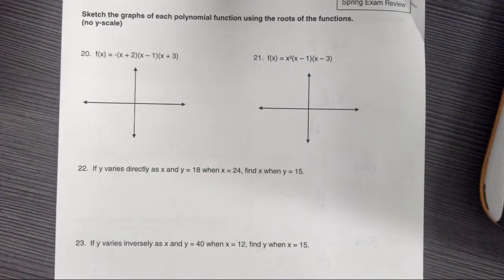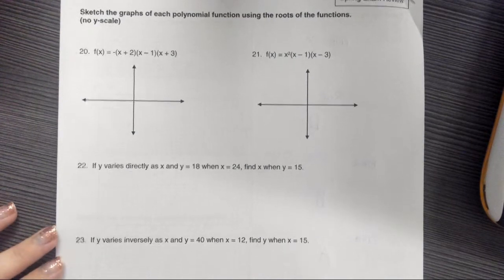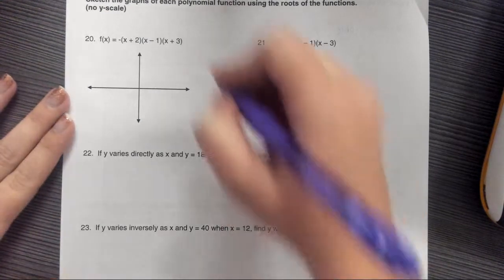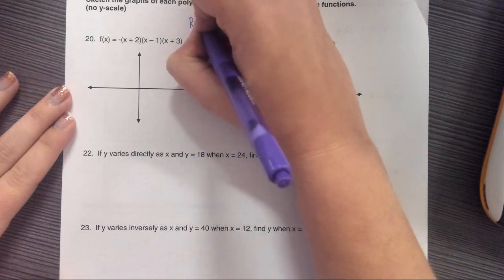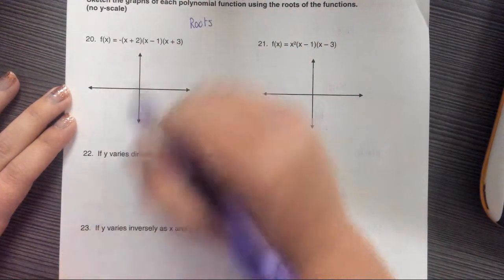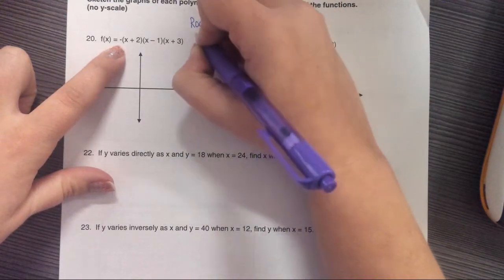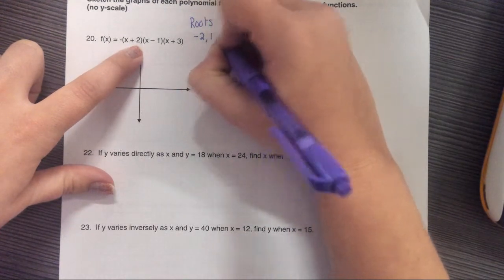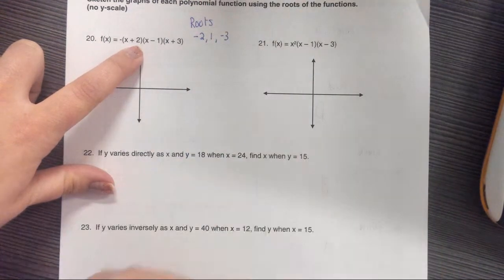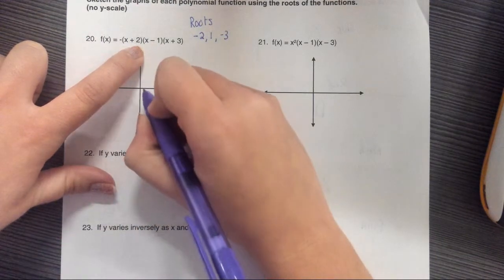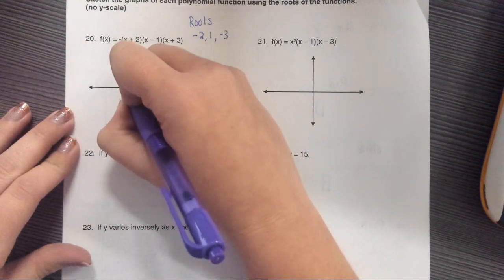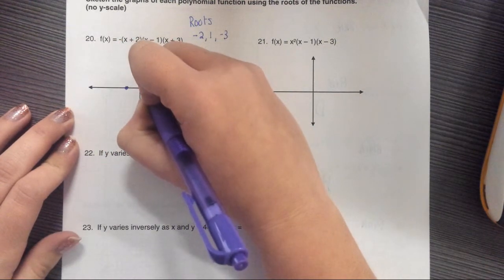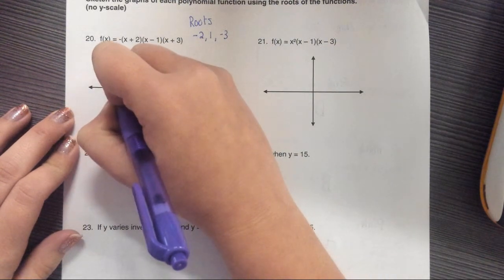Okay, almost finished. So it wants us to sketch the polynomials of each of the following using the roots of the functions. Just a reminder what your roots are. Roots are the opposite of whatever you can see in your various factors. So on number 20, my roots would be negative 2, because I got to switch the sign, positive 1, and negative 3. Okay, so then I can go graph those. Negative 2, kind of making my own scale here, positive 1, and negative 3.